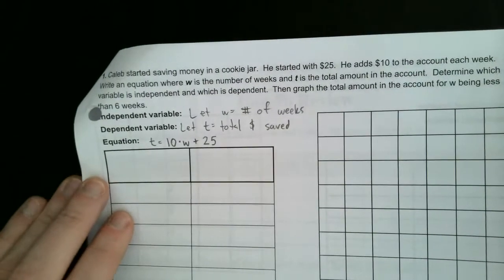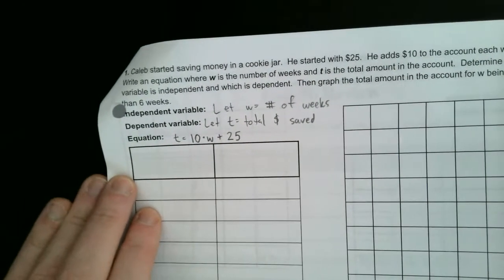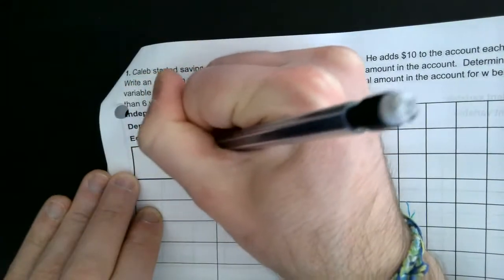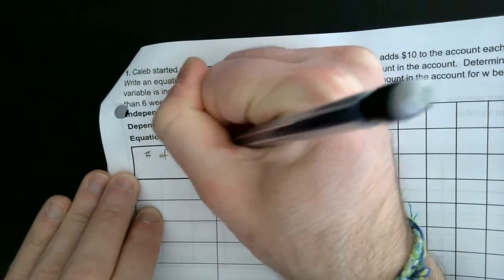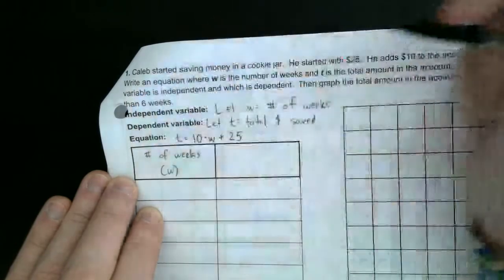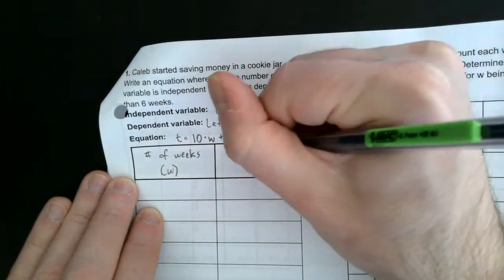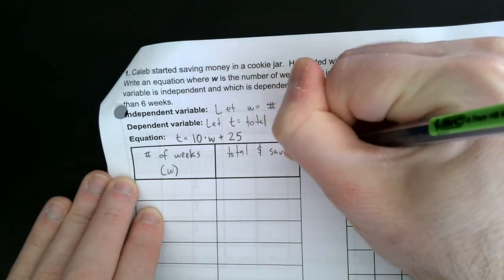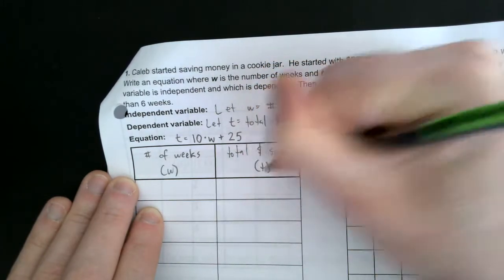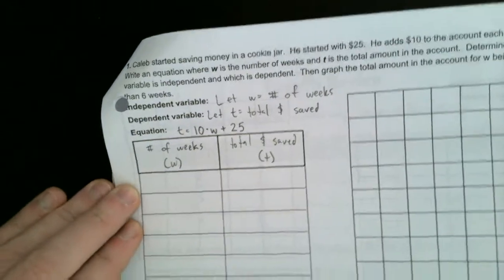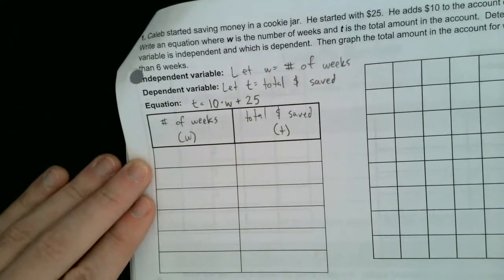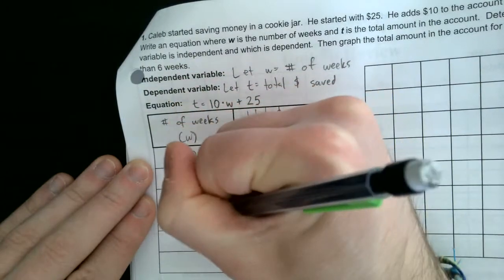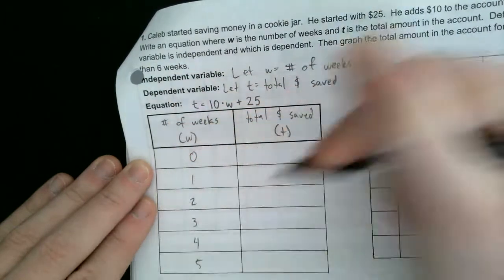Okay, so now we can make our little table here. Input is going to be number of weeks. That's going to be W. Total amount saved. That's going to be T. We're doing less than 6 weeks. So that's 5, 4, 3, 2, 1, and 0. So we'll start with 0, 1, 2, 3, 4, 5.